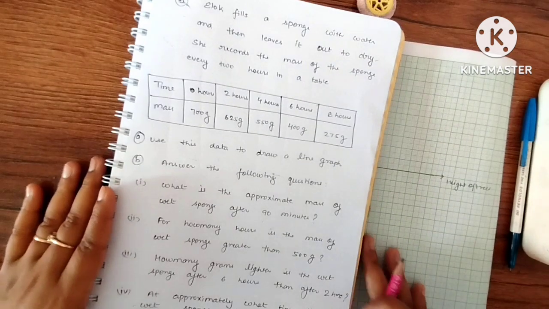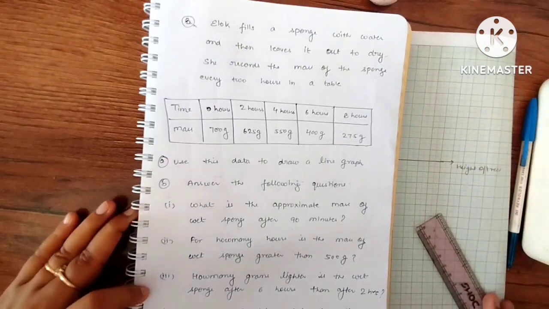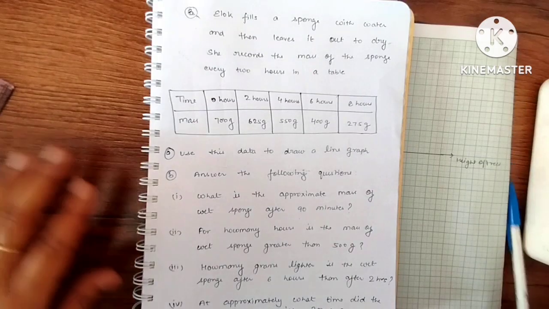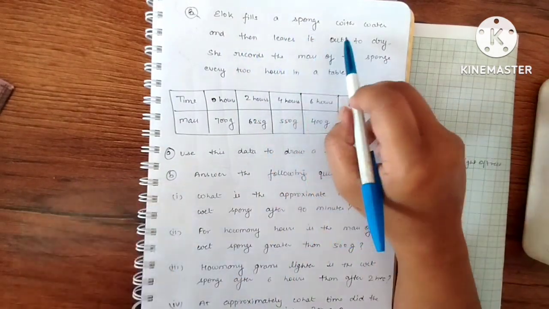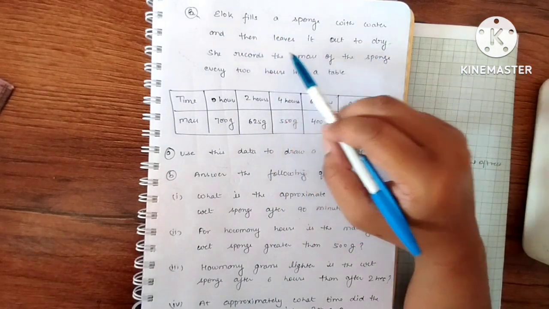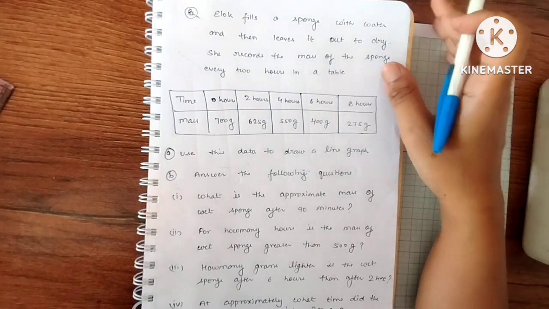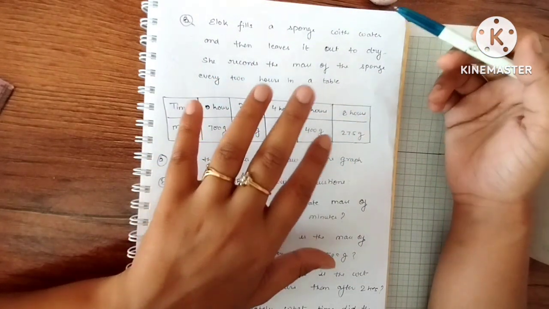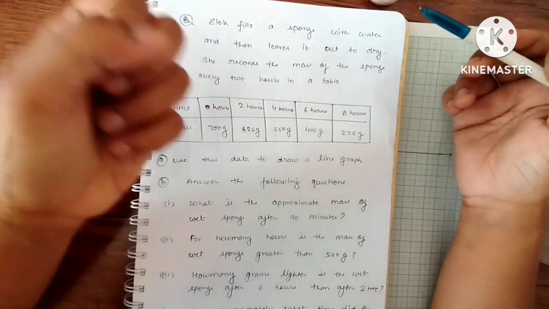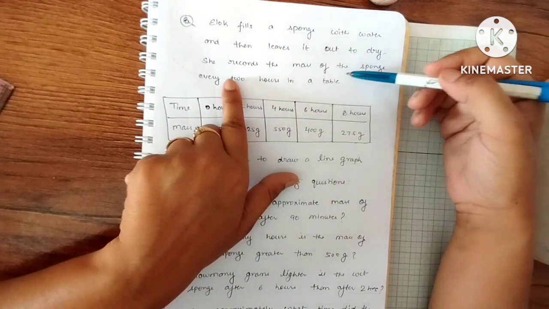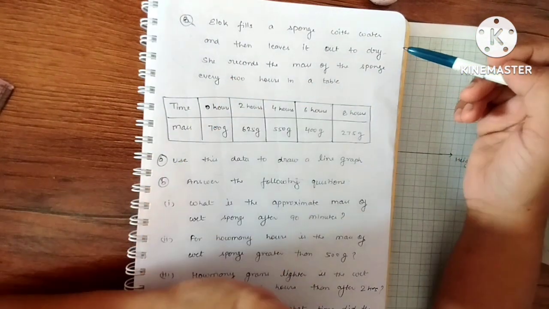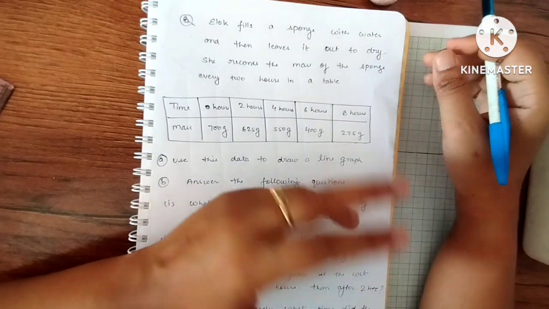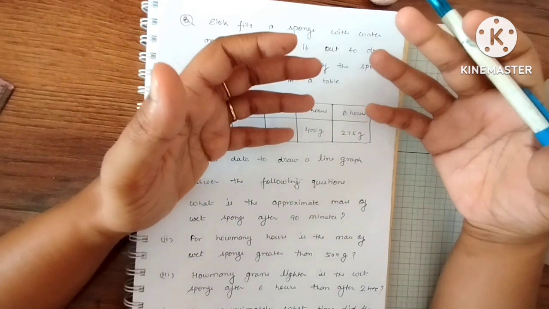Don't get scared with this question. This is an easy question, you just need to look at it properly. Alok fills a sponge with water and then leaves it out to dry. Basically Alok is doing an experiment. She fills a sponge with water and then leaves it out to dry. She records the mass of the sponge every 2 hours in a table. So what happened every 2 hours? What will be the mass of the water in the sponge?